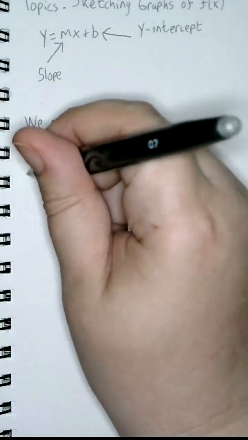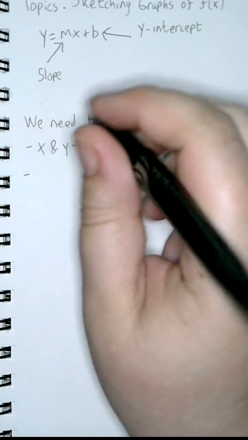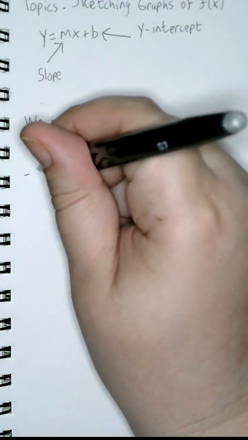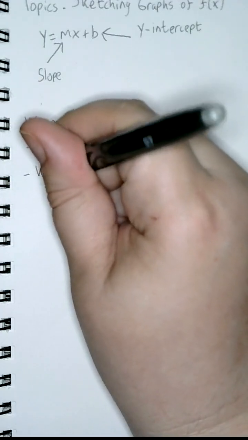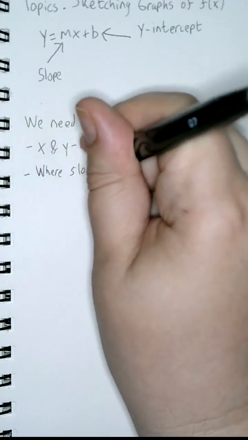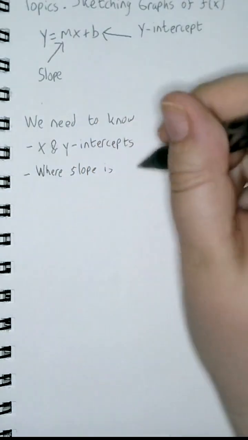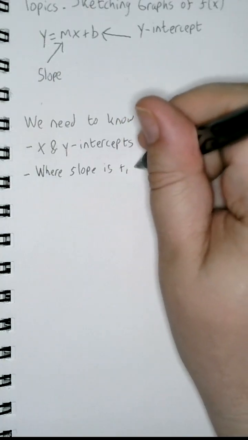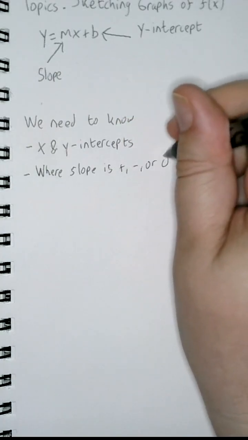We need to know where slope is positive, negative, or 0.